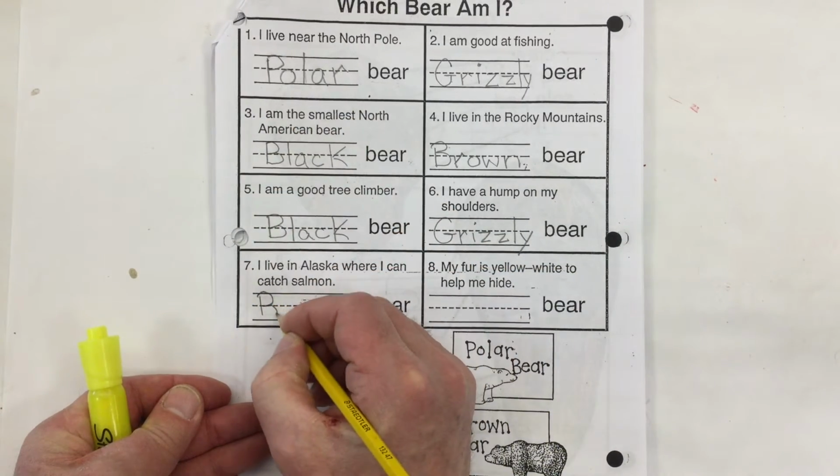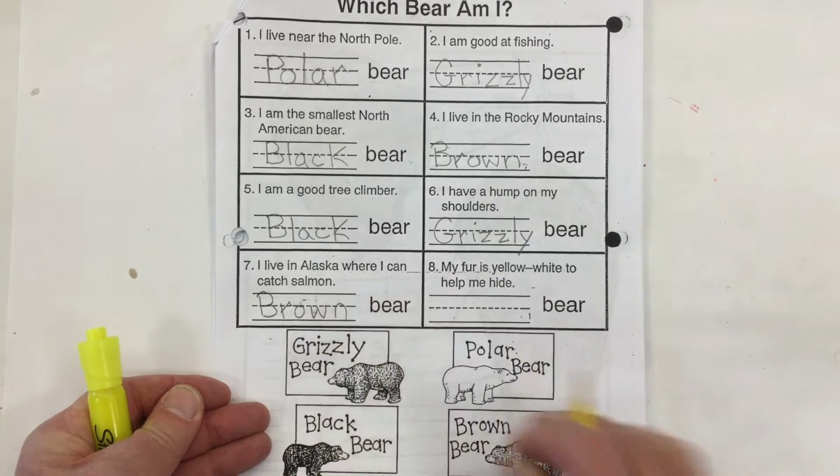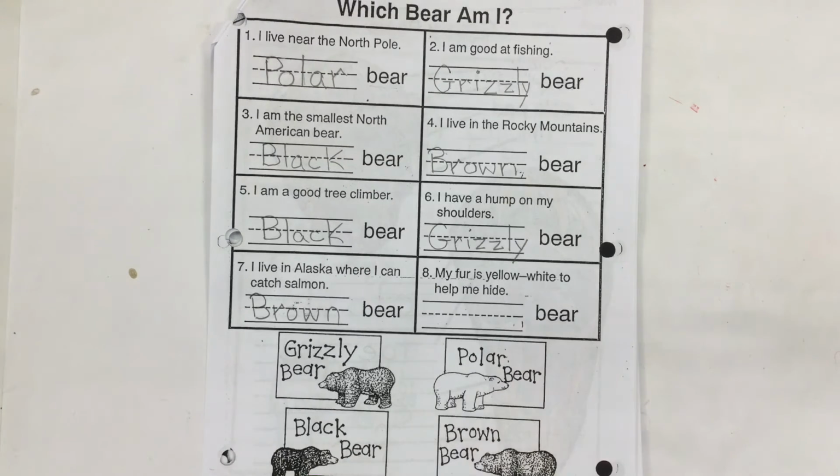So I would choose to put the word brown over grizzly. Not that it matters, because a brown bear and a grizzly bear are the same bear. But because this bear lives not in Canada, but in the United States, in a state up north called Alaska, they call them the Alaskan brown bear. But grizzly's okay.